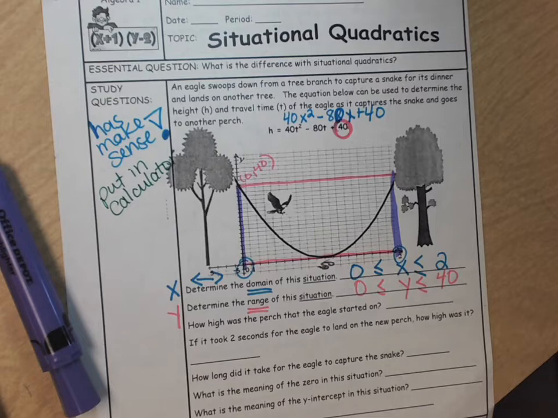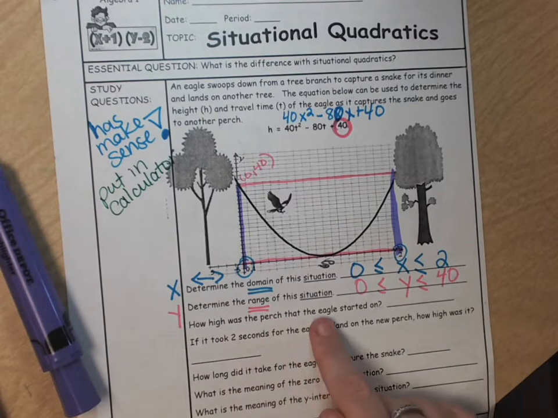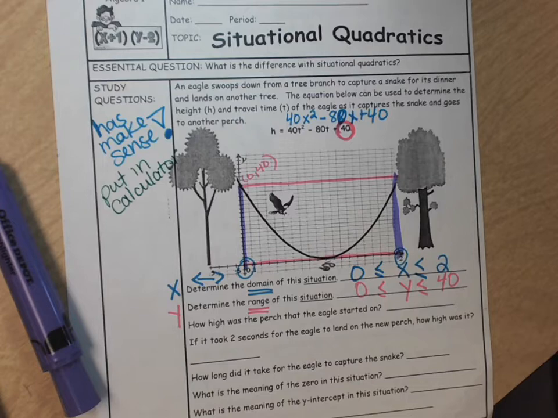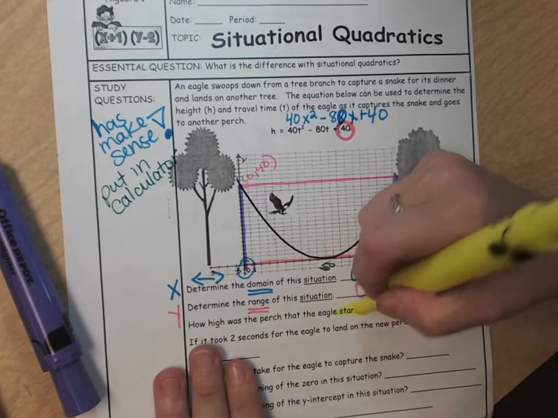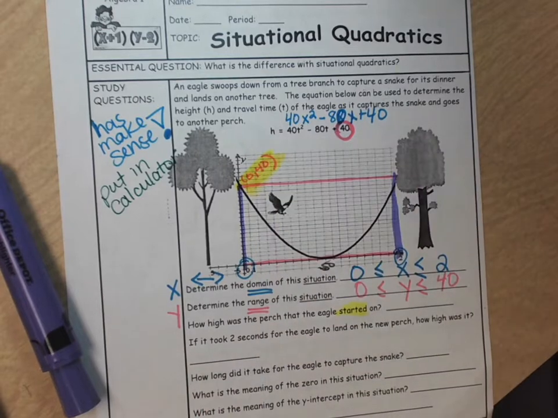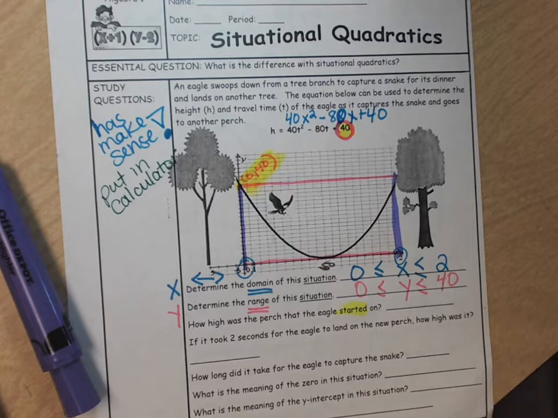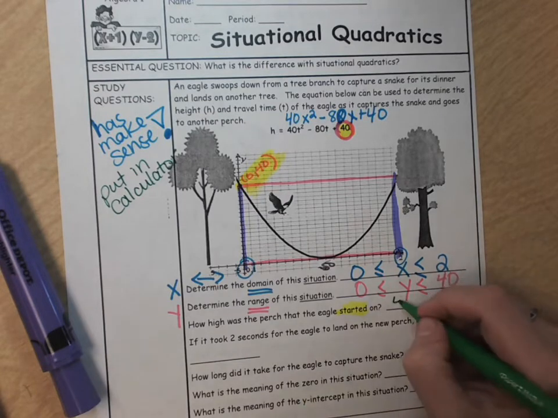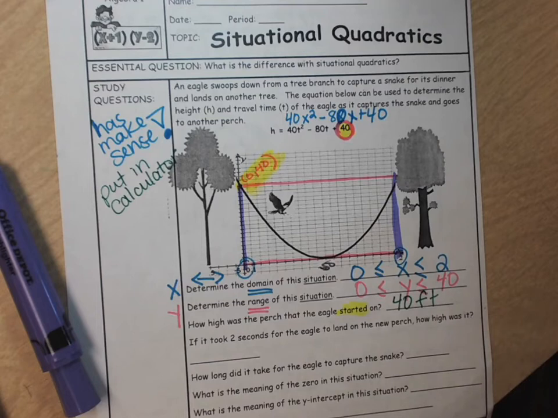Okay, next question. How high was the perch that the eagle started on? So my starting point. This is what we talked about right here. Where he starts is the y-intercept on this one. Wherever the animal or the thing starts, that is the starting point. That is the y-intercept. So how high was that? That was 40 feet. Again, you wouldn't say 40 seconds because seconds is not height. It has to make sense.